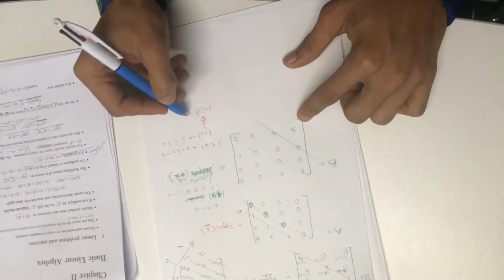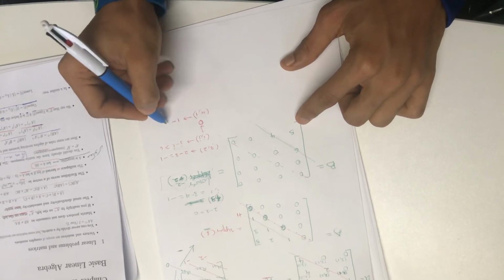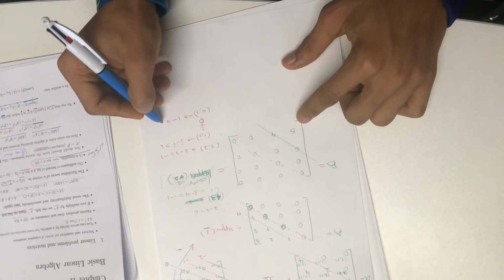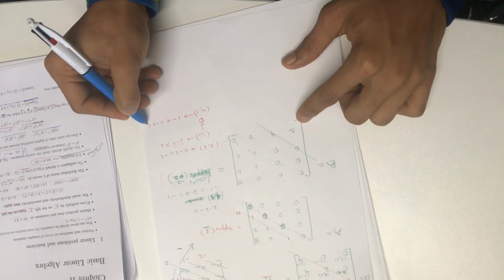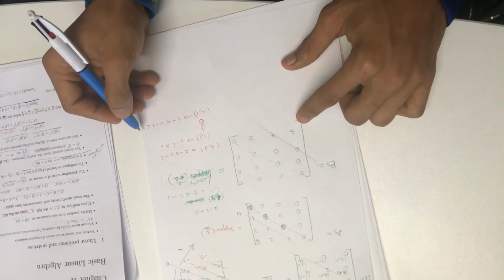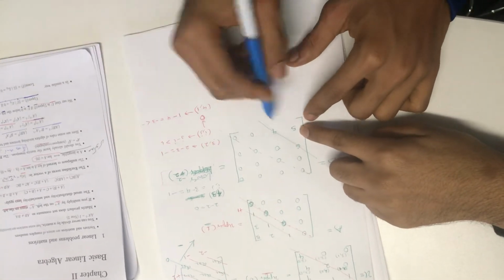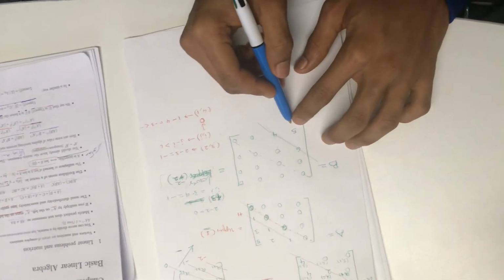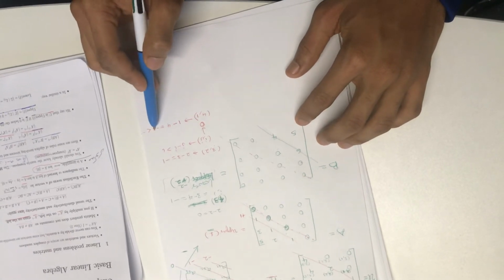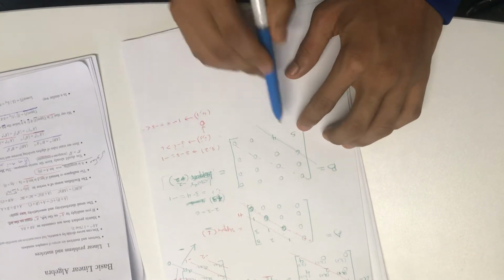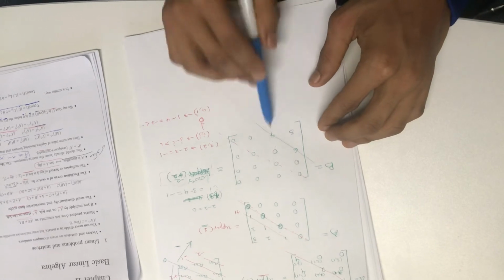1 minus 4 is what? Minus 3. Minus 3 is less than minus 2. And there is 5 here. No, we're not bothered about 0. Oh yeah, there is 5 here, not 0. So if it gives you minus 3, or something greater than that, that means that place has to be 0.